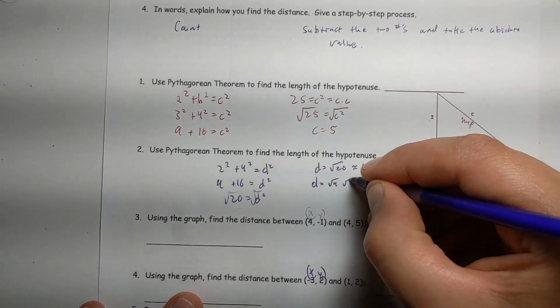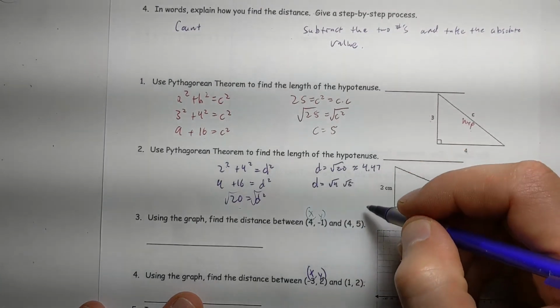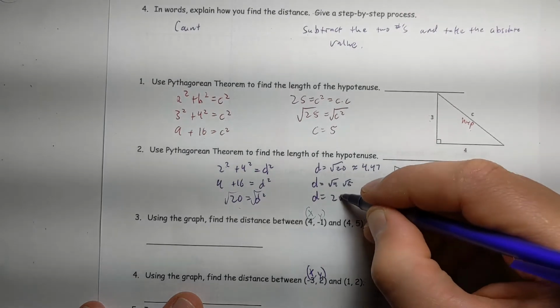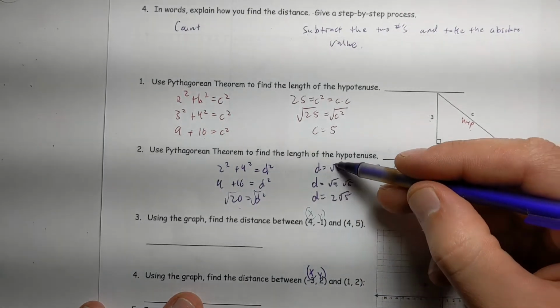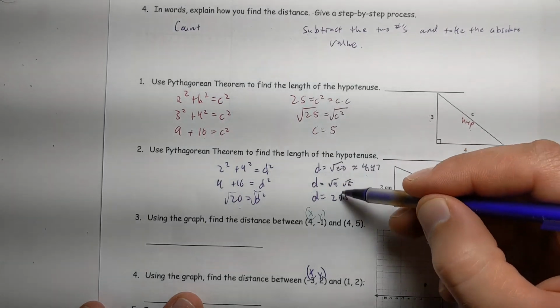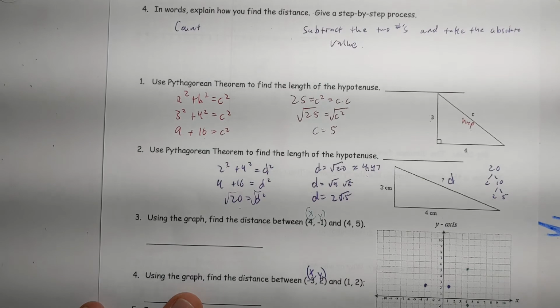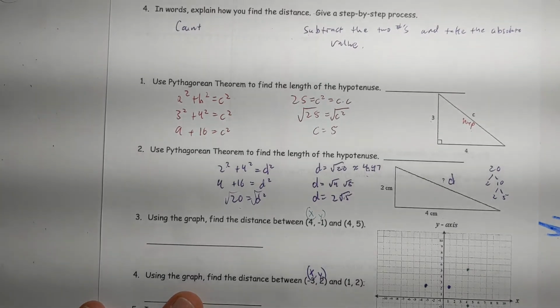Square root of 4 times the square root of 5. Now, what is the square root of 4? That's just 2. I can't take the square root of 5 perfectly, so I just leave it like that. All three of these are the exact same thing, though, and all three of these work. So it just depends on which problem you're solving, and which case and what they need.